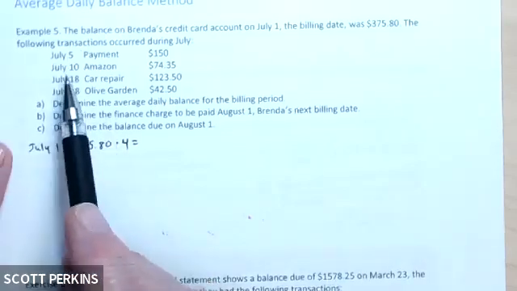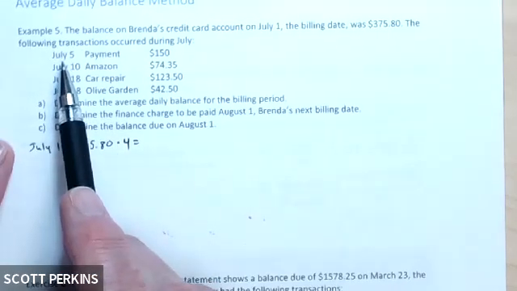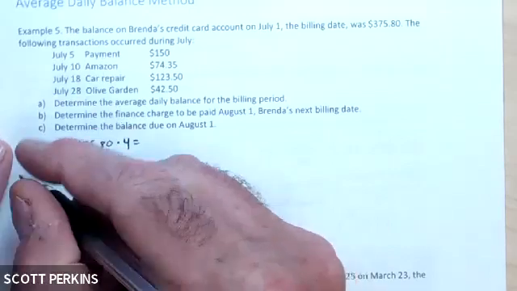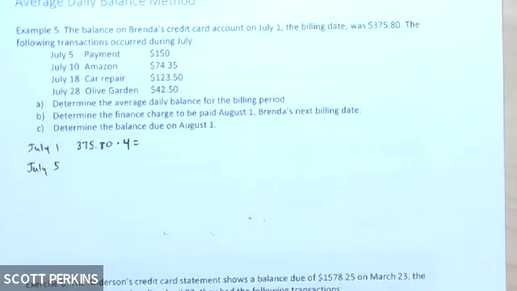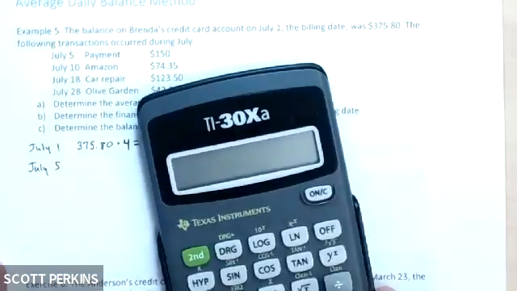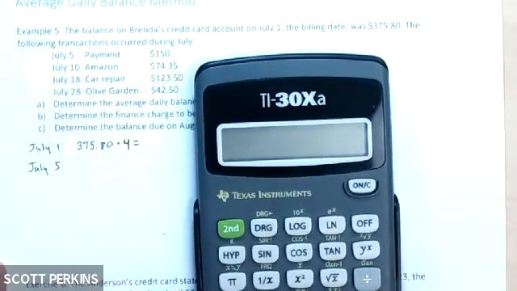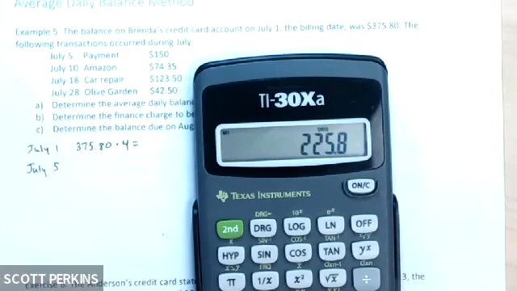According to the problem, the next thing that happens is on July 5th, a payment is made. So the balance changes on July 5th. I'm going to use my calculator to determine what the new balance is going to be. If I make a payment, that means my amount goes down. So the 375.80, I'm going to subtract 150 from it. I've got to turn the calculator on first. Okay, 375.80, then subtract the 150. And that means the new balance is 225.80.